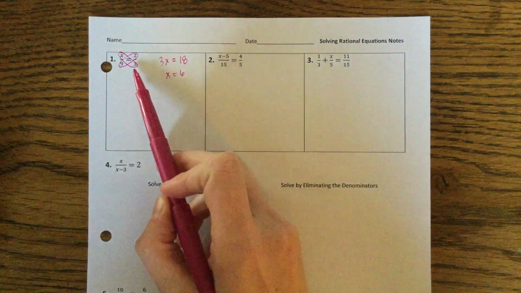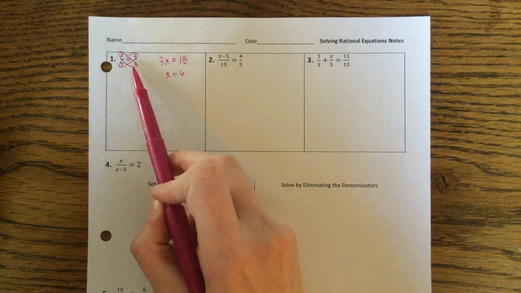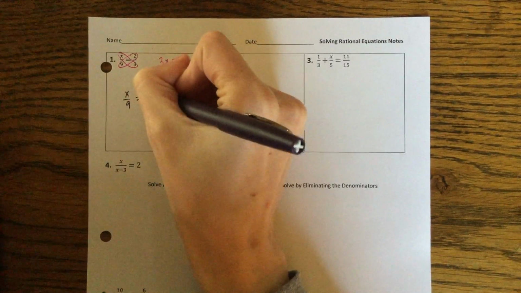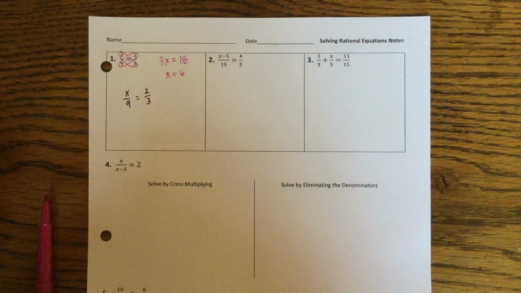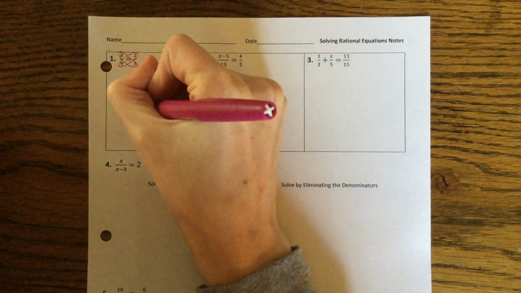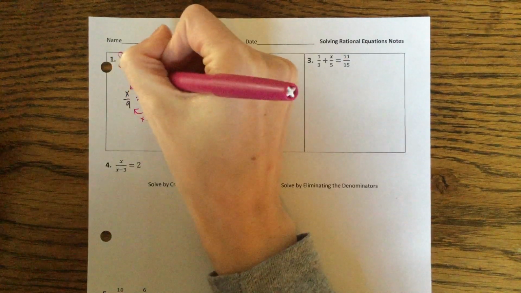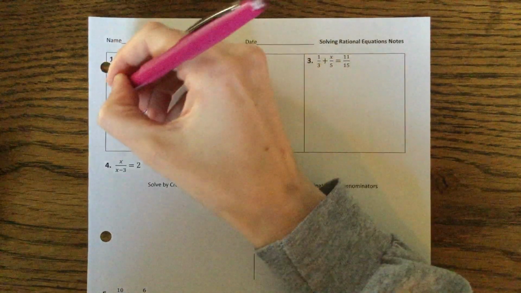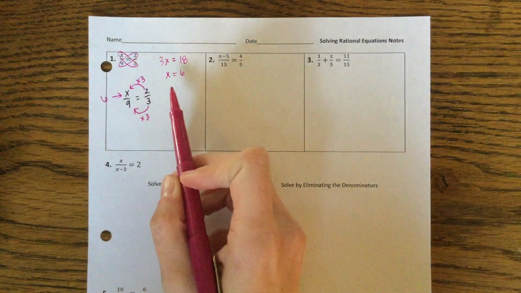Maybe you thought about, well, from 3 to 9, you could multiply by 3. So maybe you thought of it as, okay, you had x over 9 equals 2 over 3, and to get from one fraction to the other, you could think about it like scaling up. So scaling this up by a factor of 3, which means you would also scale up the numerator by 3. And so when you do that, 2 times 3, you would end up getting 6. So you would get the same answer that you did from cross-multiplying.